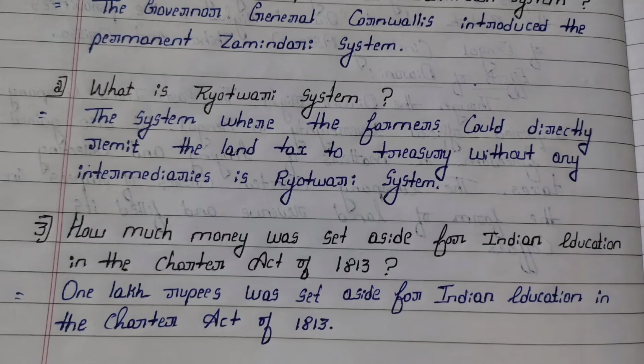Third question, how much money was set aside for Indian education in the Charter Act of 1813? Answer, 1 lakh rupees was set aside for Indian education in the Charter Act of 1813.